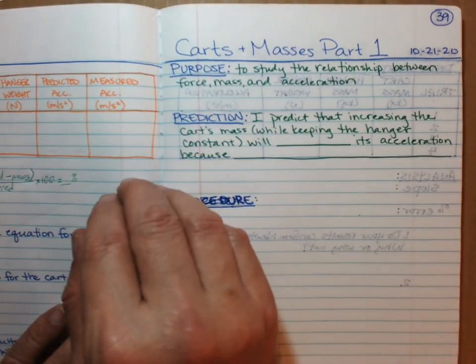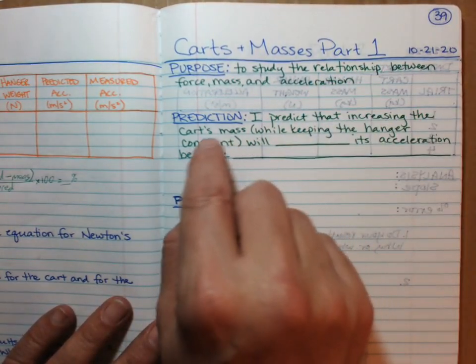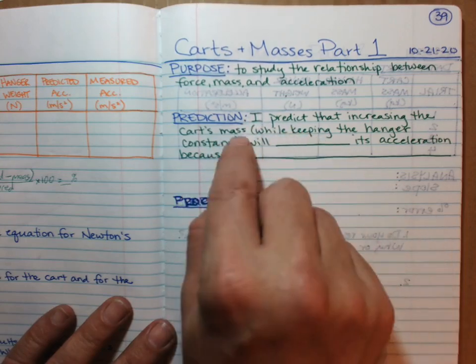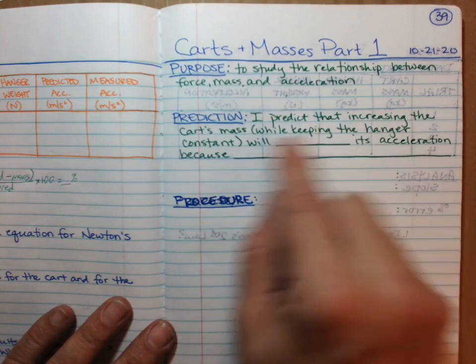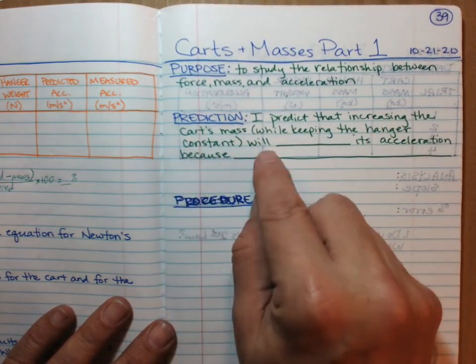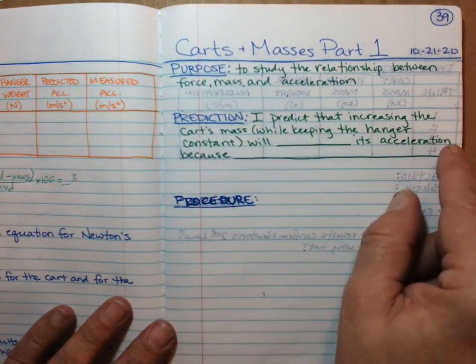Today we're going to complete the Carts and Masses Lab Part 1, and you should have already filled out your journal, including a prediction. I predict that increasing the cart's mass while keeping the hanger constant will blank, increase or decrease, its acceleration because blank. And you go on and have your own reason there.